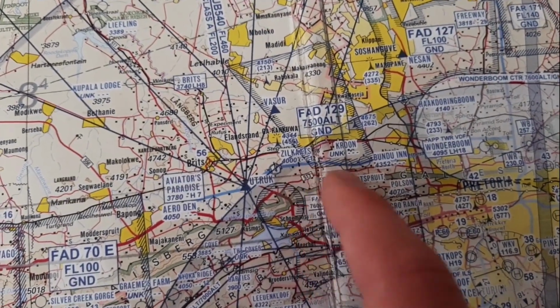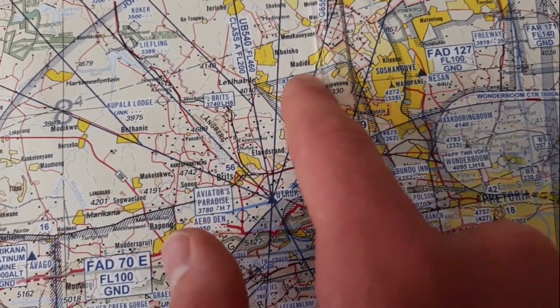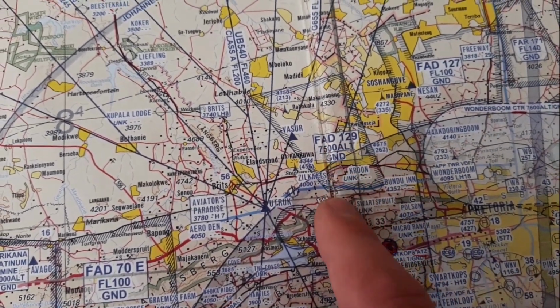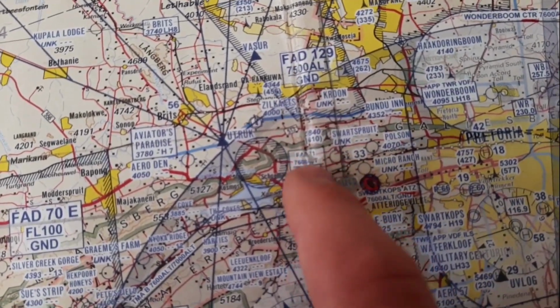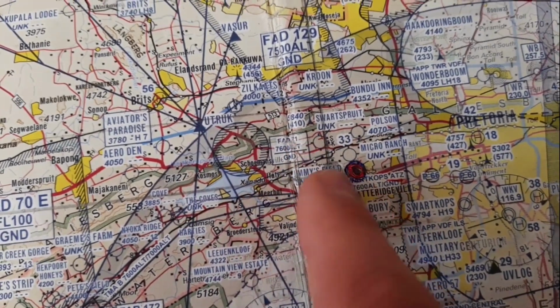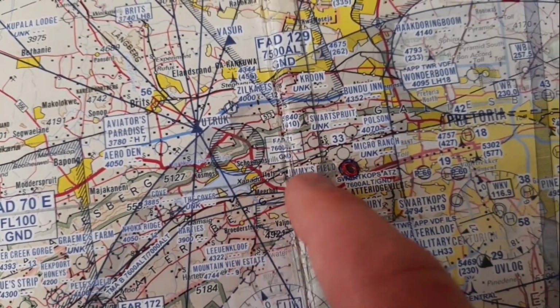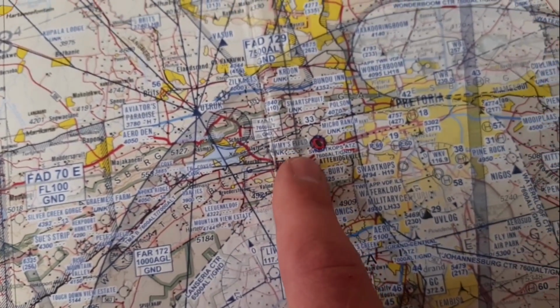Have a look here though. This is this FAD, but this is big enough to fit this inside. So we know that you mustn't look at this. That's much further away than this. What you look at is this, the boundary of the airspace. And if you work us out, we're pretty much smack bang in between both of those, right? So both of these are our nearest FADs.